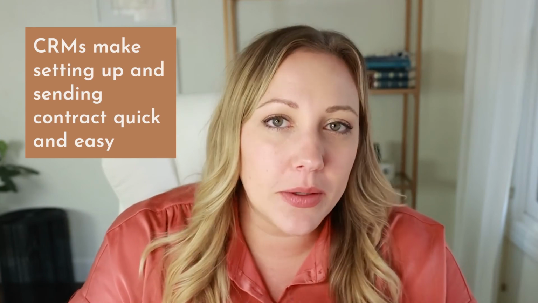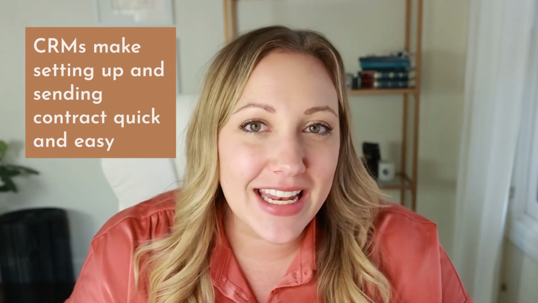All in all, when it comes to sending contracts to your clients online, you absolutely have options. As you can tell, I always suggest maybe looking into and paying a little bit more to have a secure CRM system like Honeybook or Dubsado for you to send clients their contracts. Not only are these platforms easy and seamless for your clients to use, but it's a great way to keep all of your client management and communications in one place.